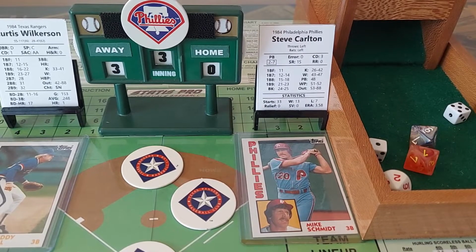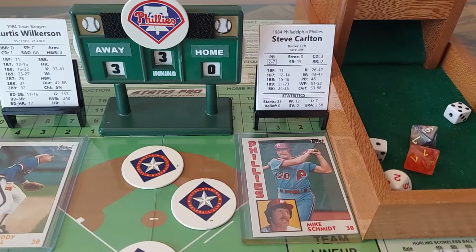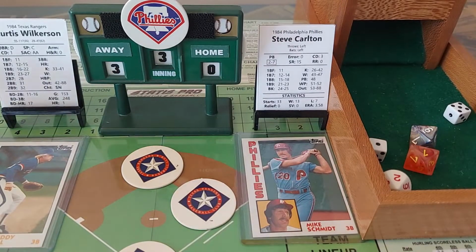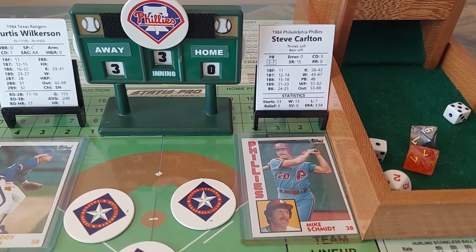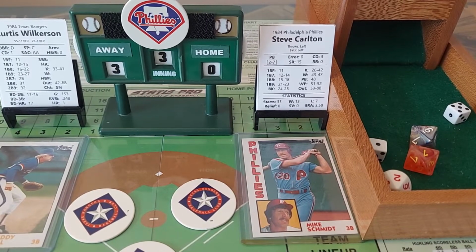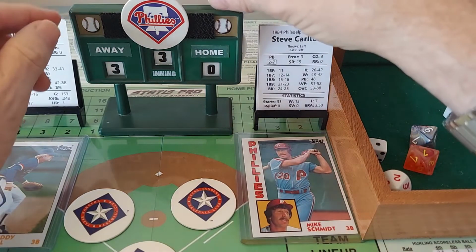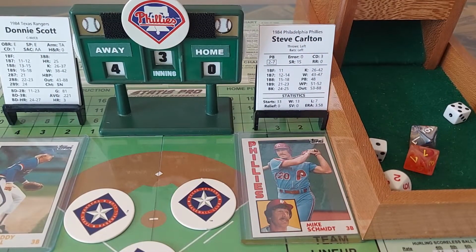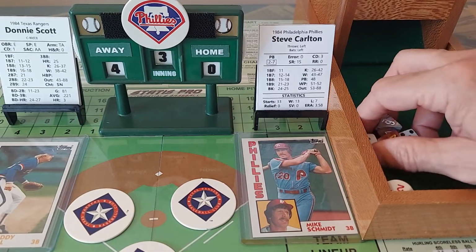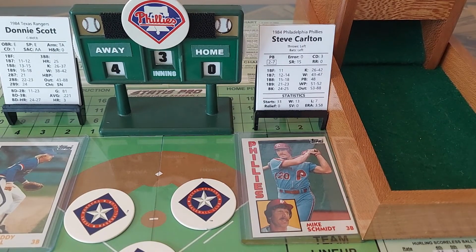6 is off Carlton's card, and 16 is going to be a single to center field, 2-base advance off the pitcher's card. That will get Buddy Bell home. O'Brien goes to third, and 2 more go off Carlton's SR rating. He's down to 3. 4-0, Texas. All right, Kevin Gross gets up and he's throwing in the Philly bullpen.